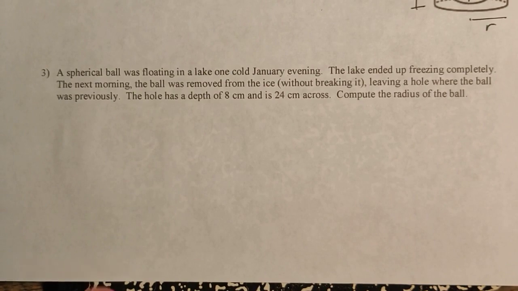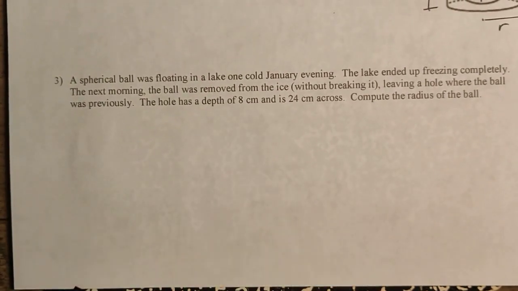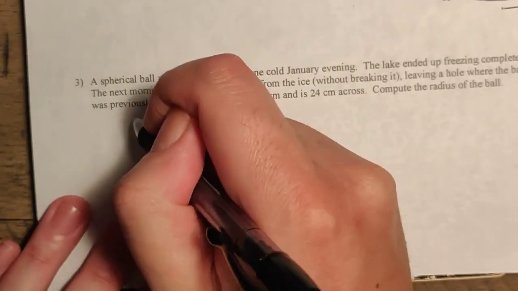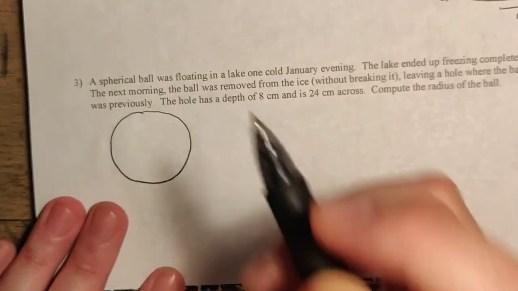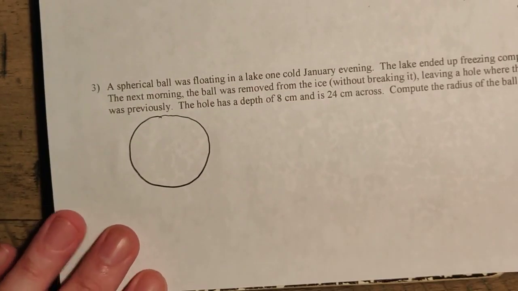So the idea here is that we're going to remove the ball from the ice, and what's left in the ice here is going to be an indentation. So there's going to be a circular indentation here, and the hole has a depth of 8 and a width of 24. So basically, what ended up happening is something like this here. Let's say this is our sphere. Right, so we're going to look at it from the side here. So instead of looking from the top down, we're going to look at it from the side. And this here is the surface of our water.